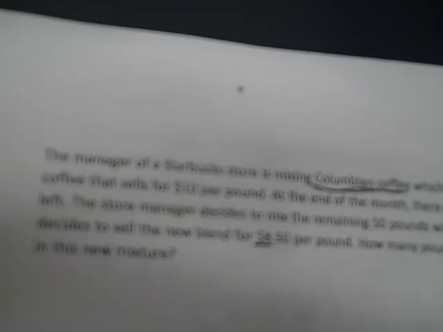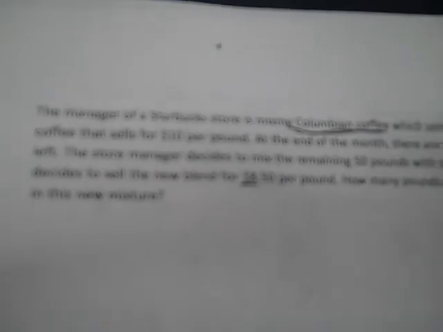A manager of a Starbucks store is mixing Colombian coffee, which sells for $5 per pound, with Arabica, or however you say that word. It's just a brand of coffee that sells for $10 per pound. At the end of the month, there are 30 pounds of the Arabica coffee left. The store manager decides to mix the remaining 50 pounds with some Colombian coffee. He decides to sell the new blend for $8.50 per pound. How many pounds of the Colombian coffee should be in the new mixture?